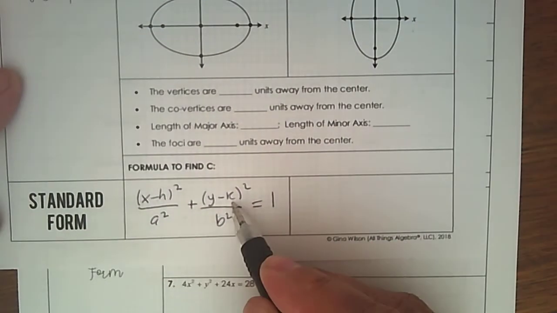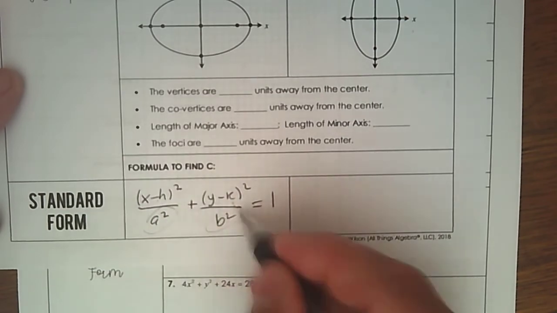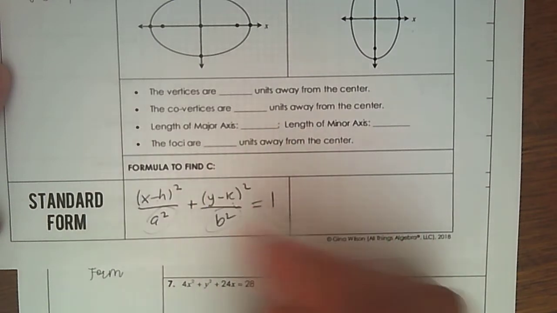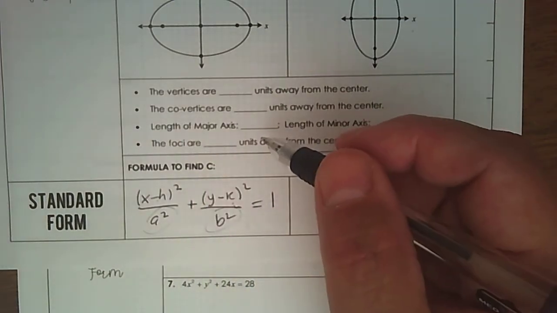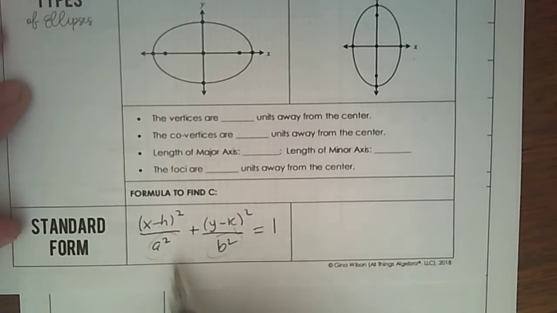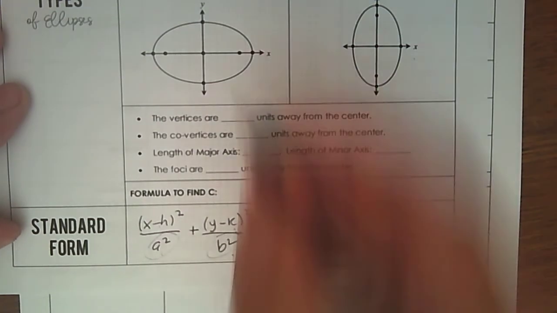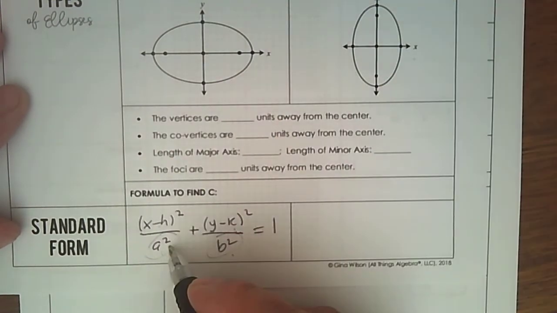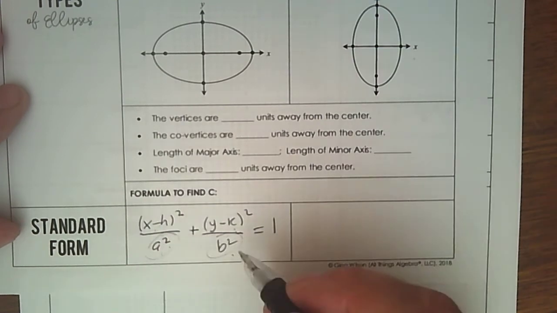So h, k, like your circle, is your center, and the square root of a squared and the square root of b squared is the amount you count, like your radius, from the center to create it. So we actually have to double it to figure out what the actual length is. So think of this kind of like the radii of a circle, where we took the square root and we count from the center. That's how many we count: up, down, left, right, and so on. For a wide ellipse, under the x will be the bigger number. For a tall ellipse, under the y would be that one.